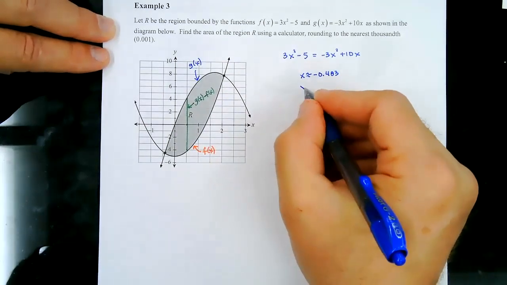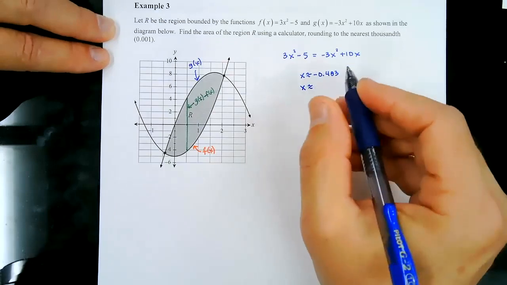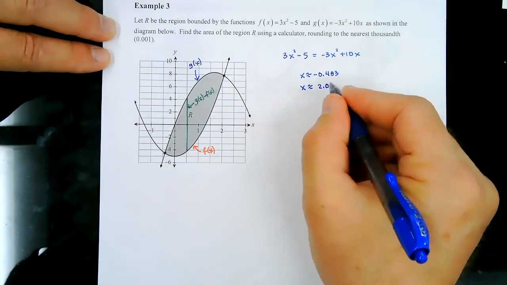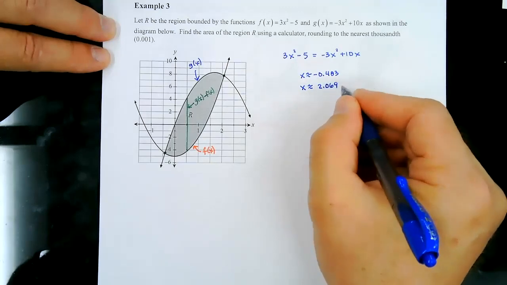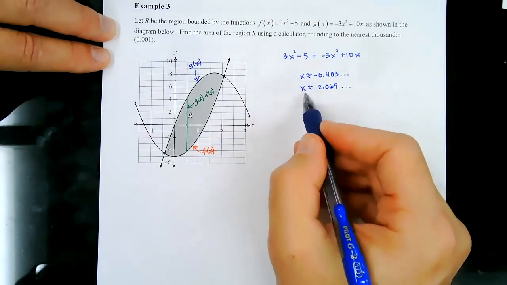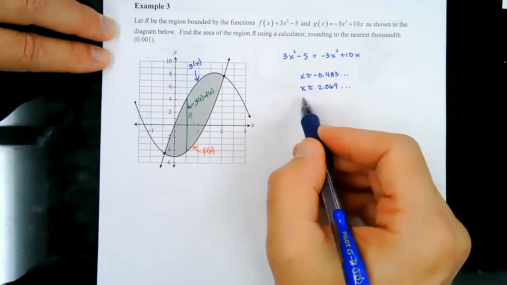And our other answer to this is 2.069. So it's fine if you write only to 3 decimal places, because this keeps going. This is my A and this is my B value from how I showed you how to store it on the calculator.